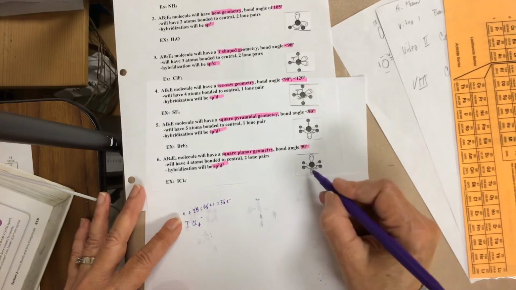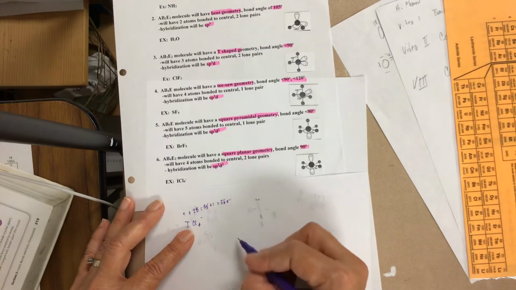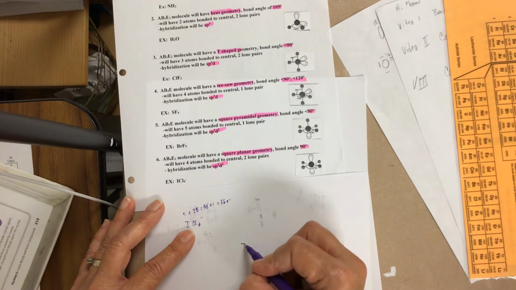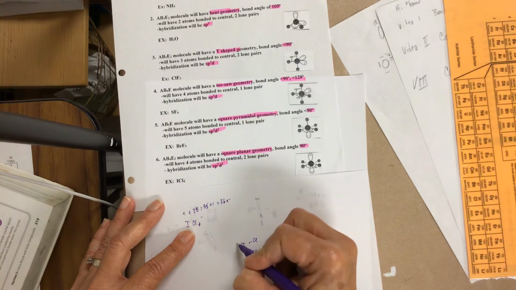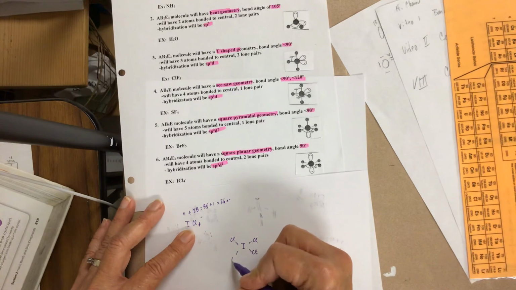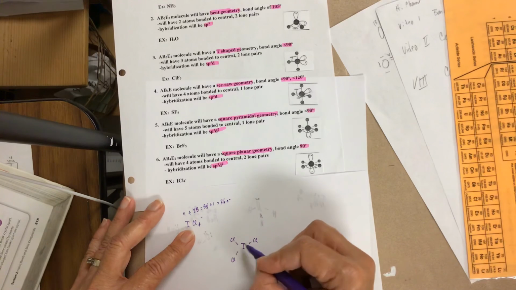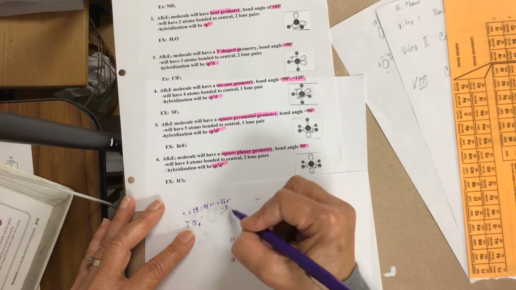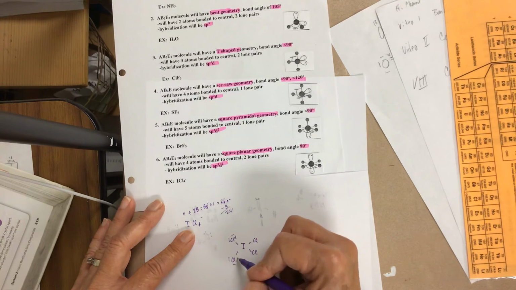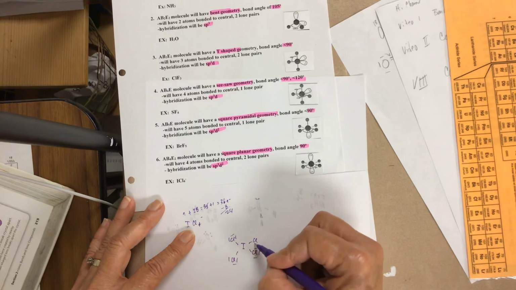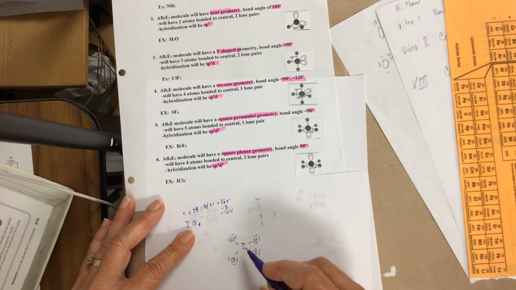And it should look something like this, okay? So I'm going to try and draw as close to that as I can. So we have I, we have a chlorine, chlorine, chlorine, chlorine. So we just used 2, 4, 6, 8. That leaves us 24 or 12 pair. 1, 2, 3, 4, 5, 6, 7, 8, 9, 10, 11, 12.